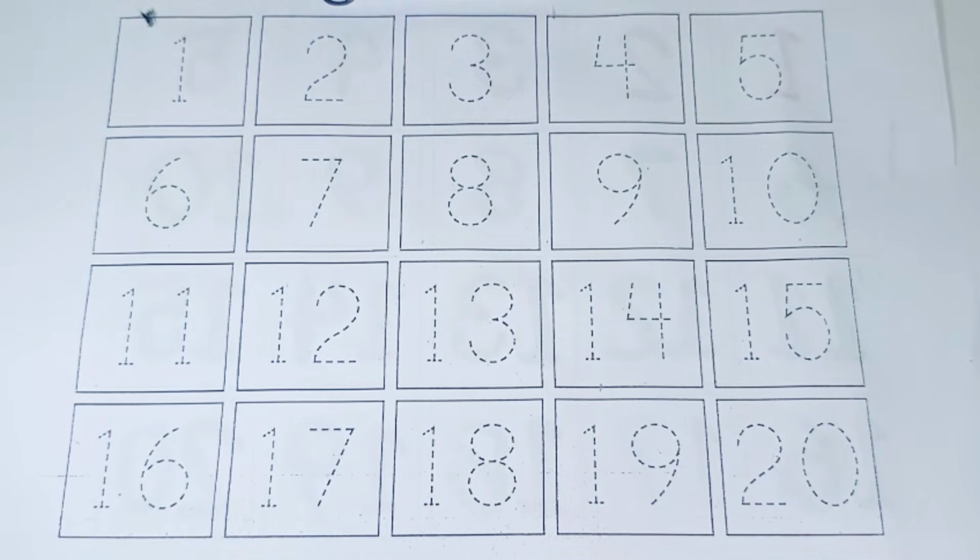It's now you draw one and use brown color.